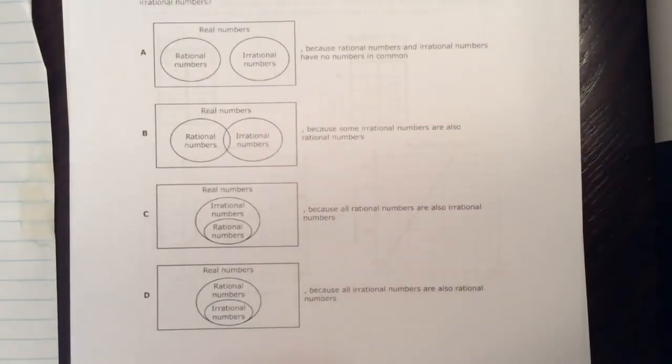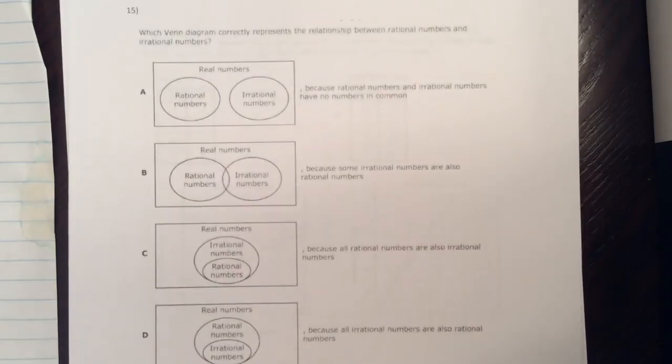Probably the last one is 15. Okay, this goes back to like the first day of school. Which Venn diagram correctly represents the relationship between rational numbers and irrational numbers? So we know that rational numbers and irrational numbers are groups. They are separate groups. They do not connect in any way whatsoever.